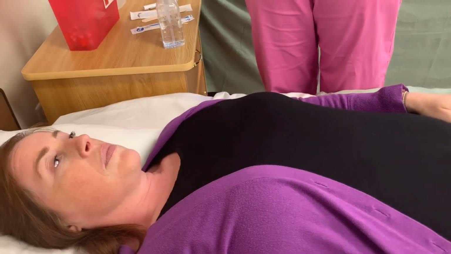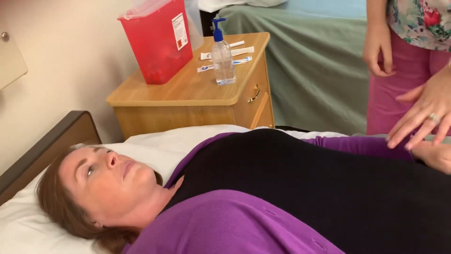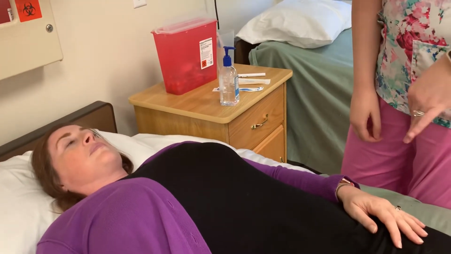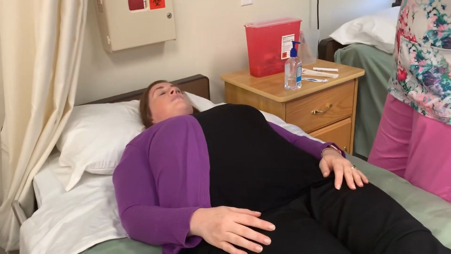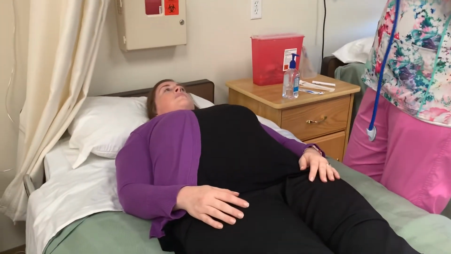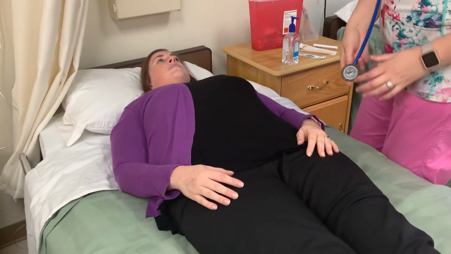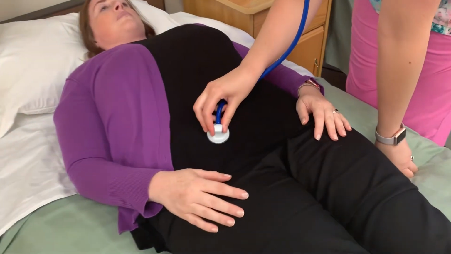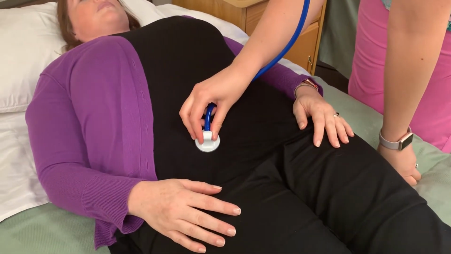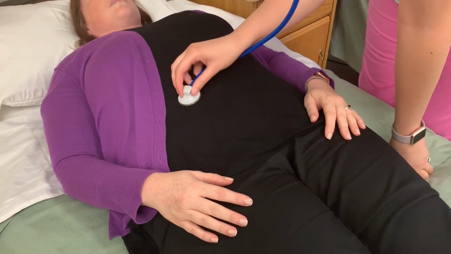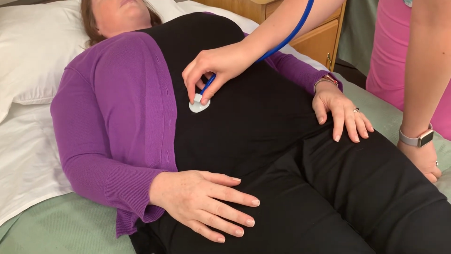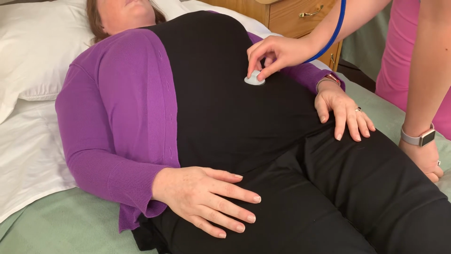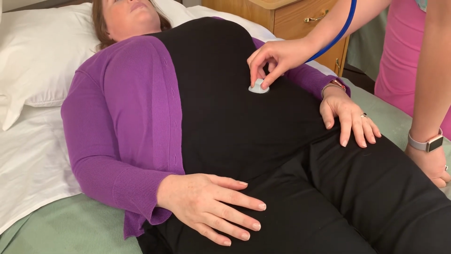I'm going to move on to my abdominal assessment. I'm going to be inspecting your abdomen. I'm looking to make sure that I don't see any masses or any pulsations in the abdomen. I do not see any, so now I'm going to auscultate for bowel sounds. Starting in the right lower quadrant with my diaphragm. Working my way in a clockwise motion. Listening for at least 5 bowel sounds.